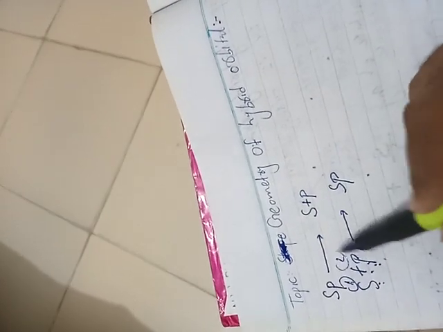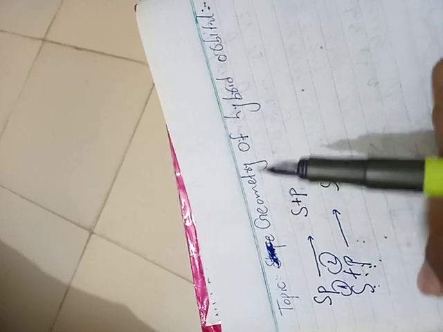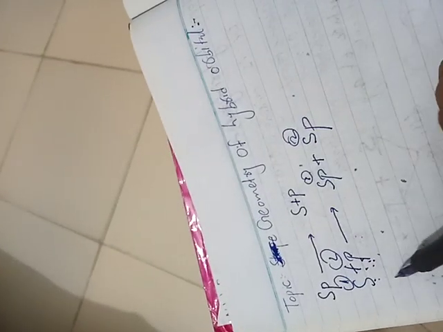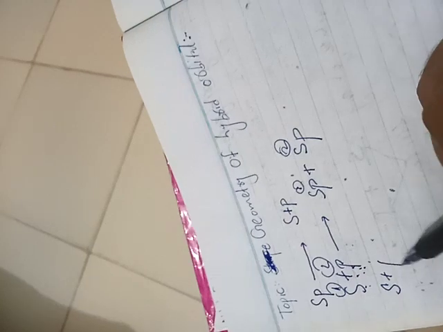For example, here we have 1 and 2, meaning both will mix and create their own orbitals. S plus P will make its orbitals, S plus P, like this. So here we have two orbitals, and here also we have two orbitals. Now look at the example of S plus P.